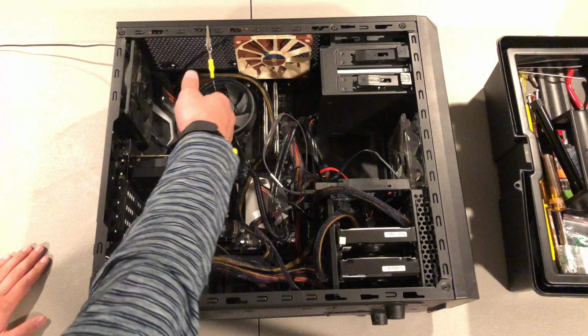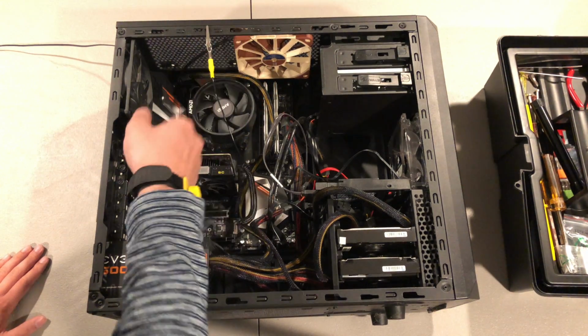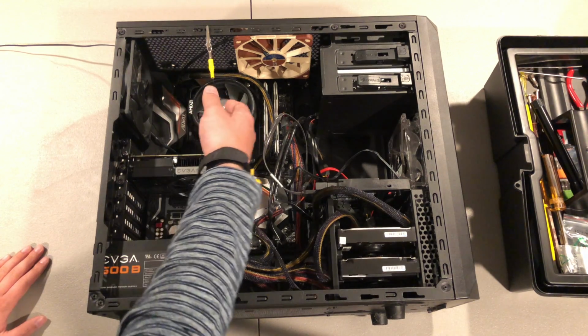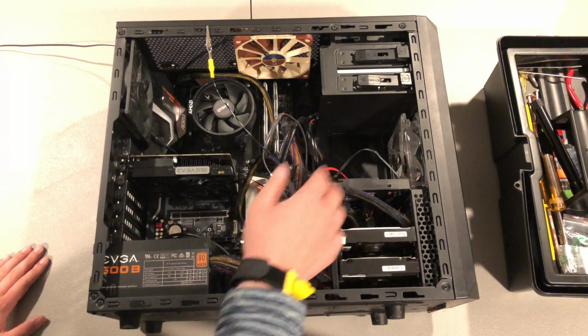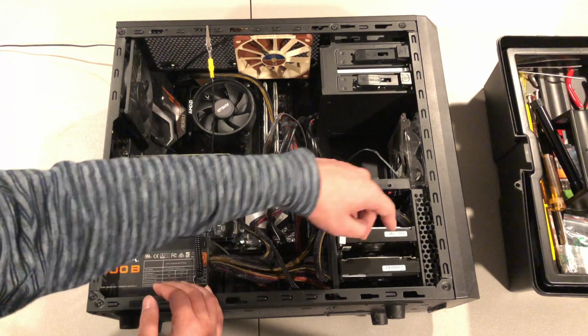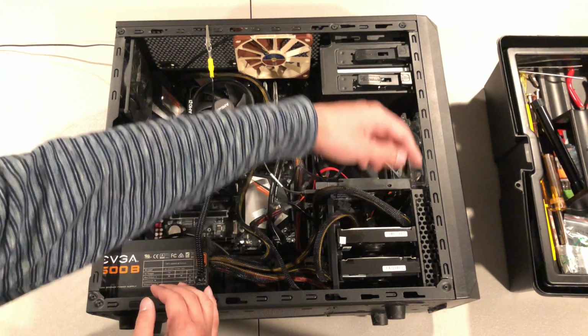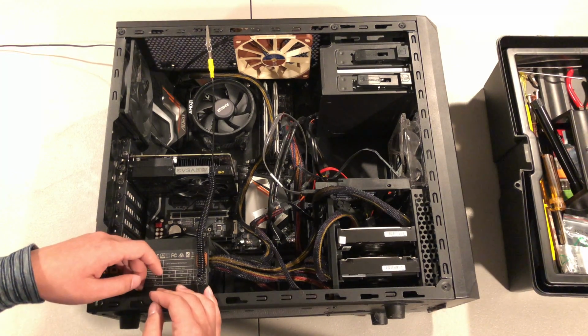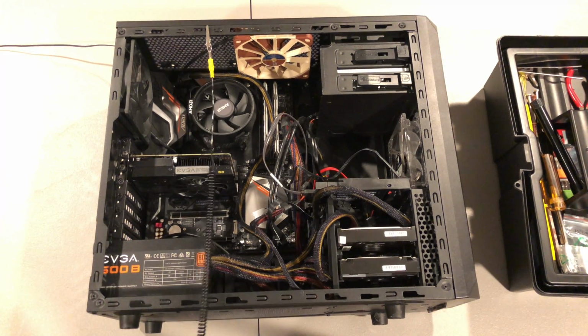So we have our CPU, we have our GPU, as it's sometimes called, which is the graphics card, RAM, hard drives. This is 2 hard drives. Most computers just have one or maybe one SSD. And then we have our power supply, of course. And that's a quick look at what's inside a typical computer.